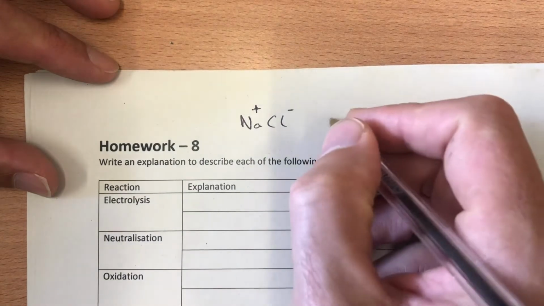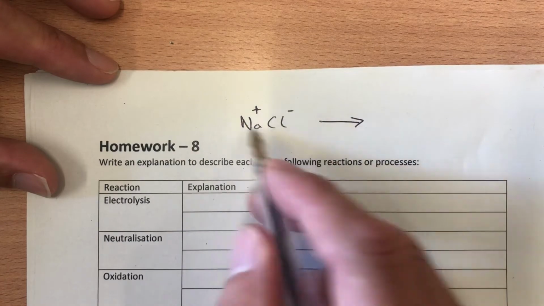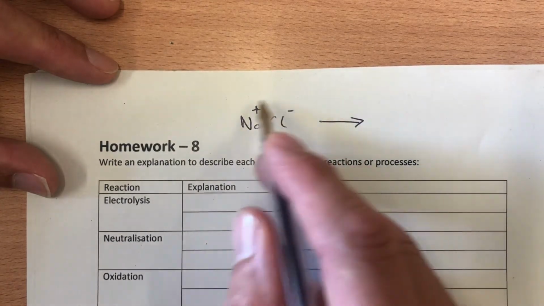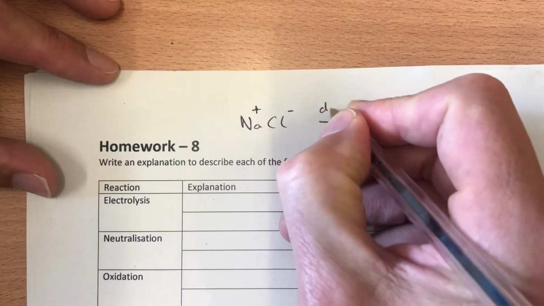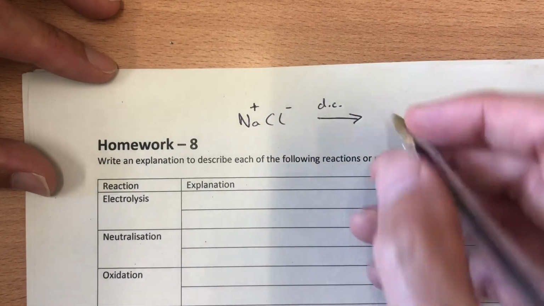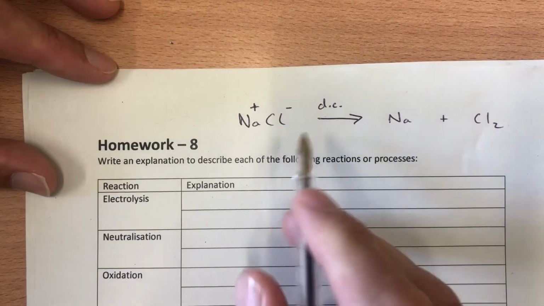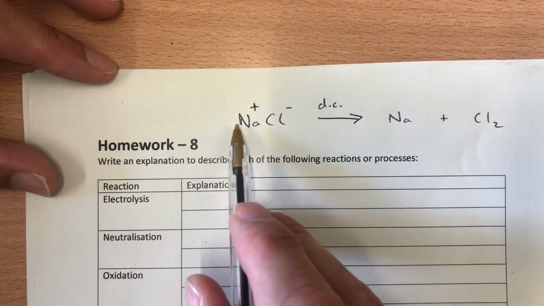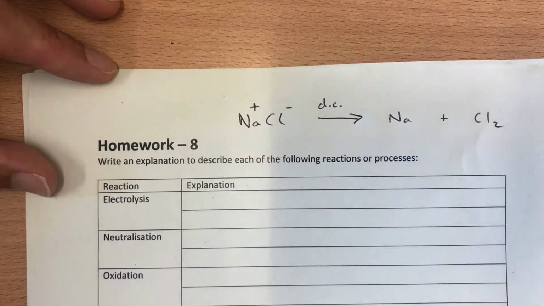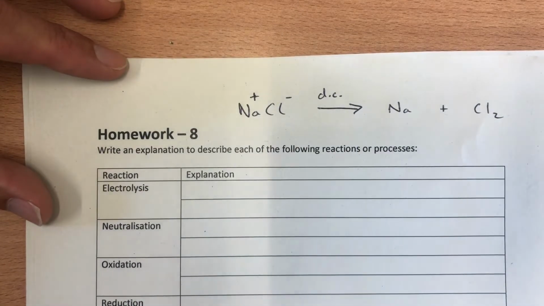Now, electrolysis undoes that process. It undoes that ionic bond. It breaks the compound down, it decomposes the compound by using direct current electricity, DC electricity. It breaks it down back into its elements. So sodium chloride is made of sodium and chlorine. Electrolysis breaks that compound apart. So electrolysis is breaking ionic compounds apart using direct current electricity. It takes the ionic compound and makes it into its elements.